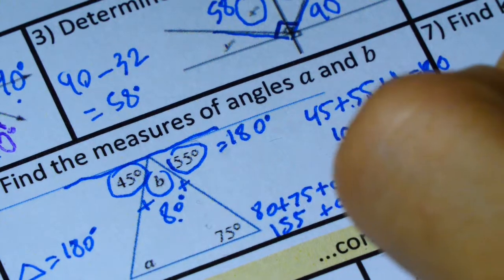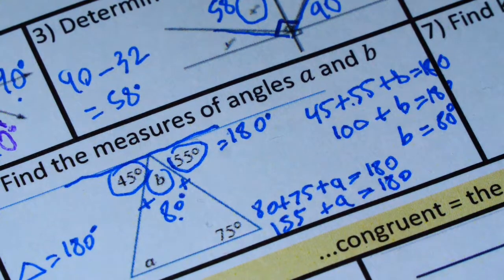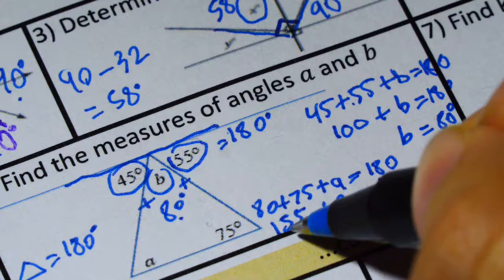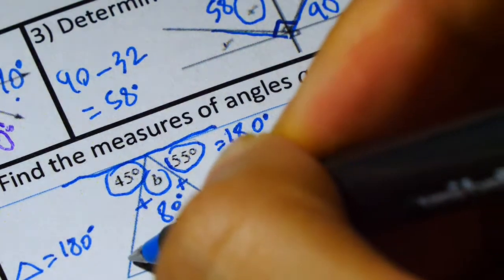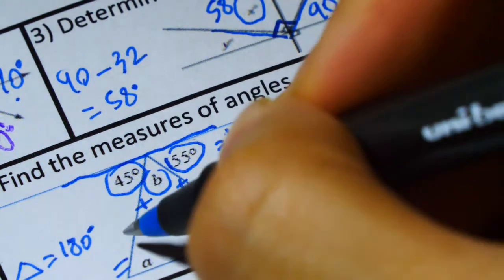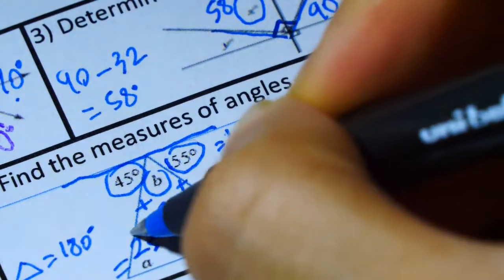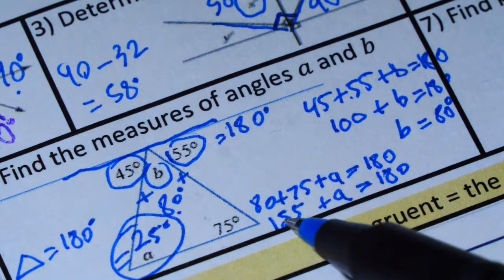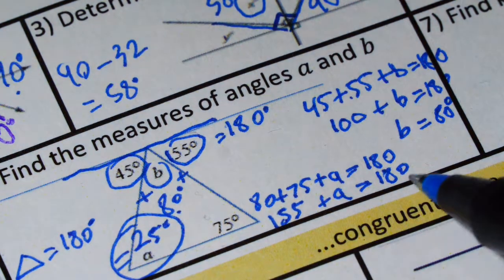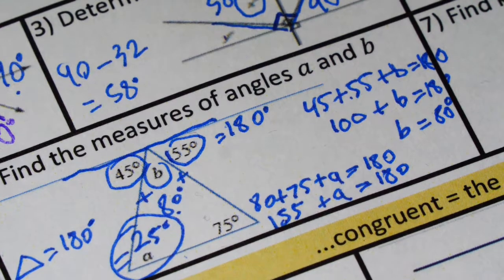Plus a makes 180. So what is a? 180 minus 155. A is equal to 25 degrees. Okay, 155 plus 25 is 180. So A is 25 degrees.